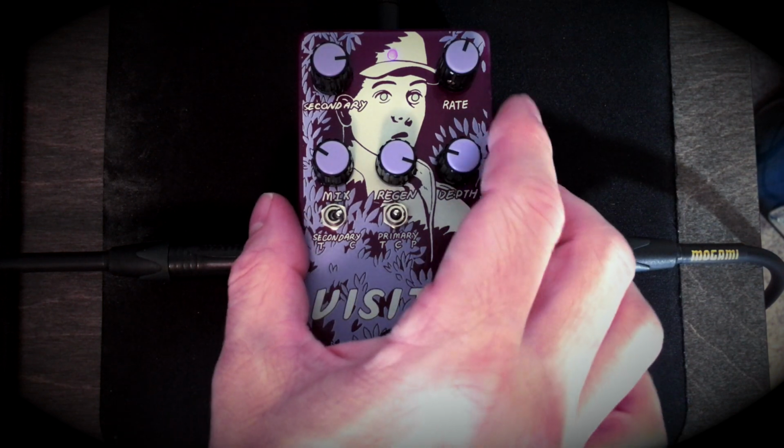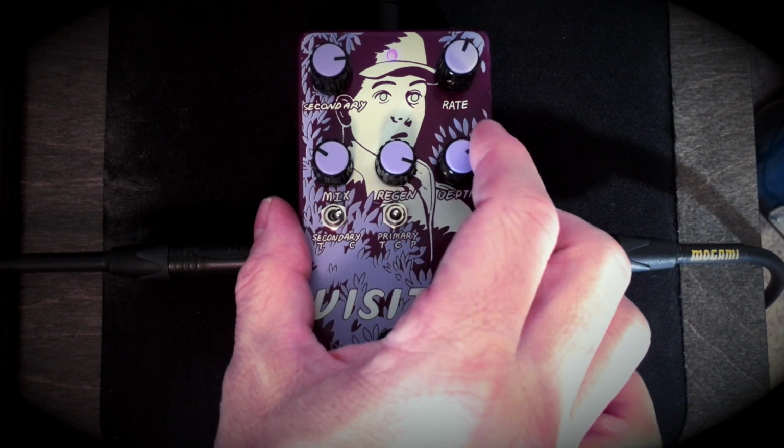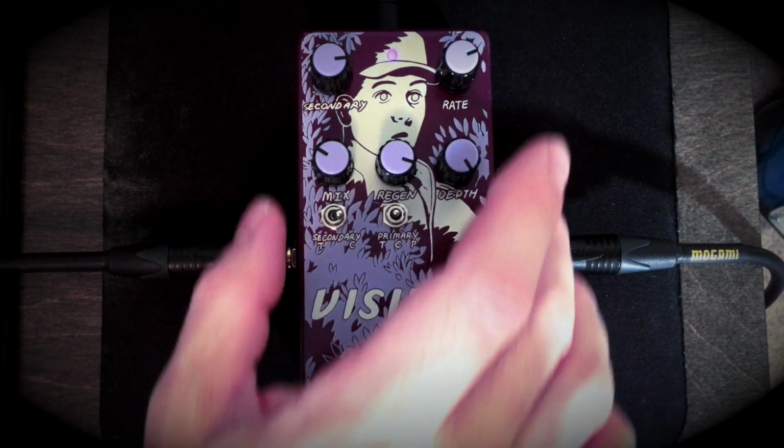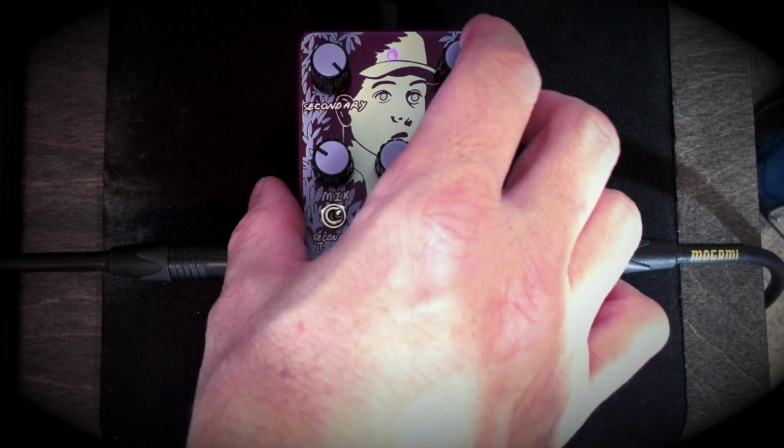So as you can see, every time I start turning a knob, when that secondary one's engaged, it just changes the character of the pedal entirely. I mean, the sounds just start interacting and they get very weird.